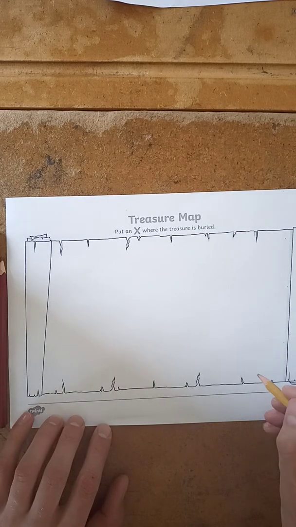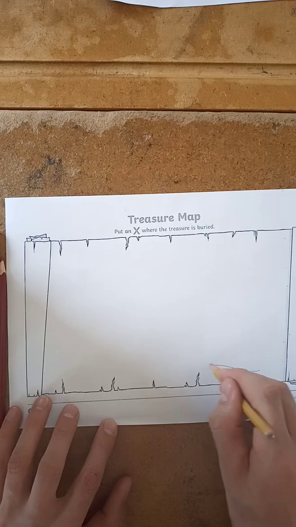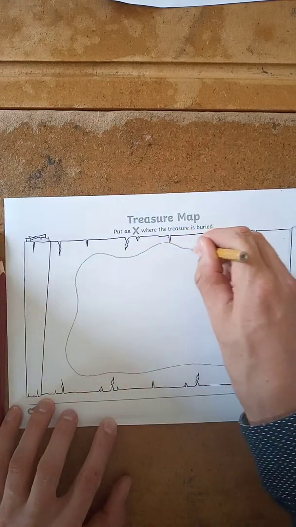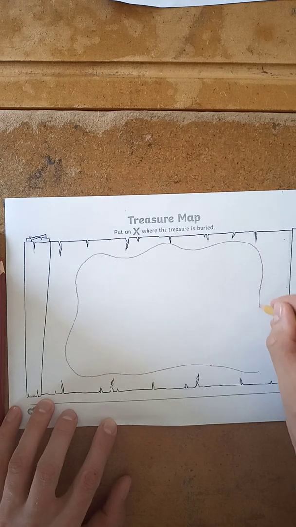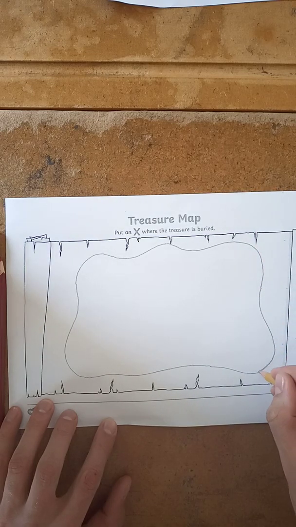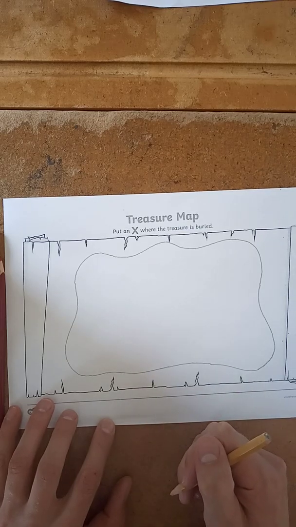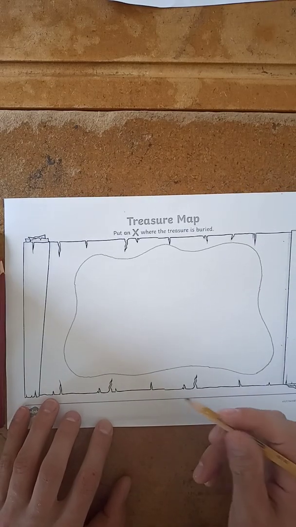So we're going to start by drawing an island. Okay? So we're going to imagine this island is maybe in the middle of a big lake, like Lake Malawi, or in the middle of the ocean. Now, we've got the shape of our island. We also need to draw some features on there.